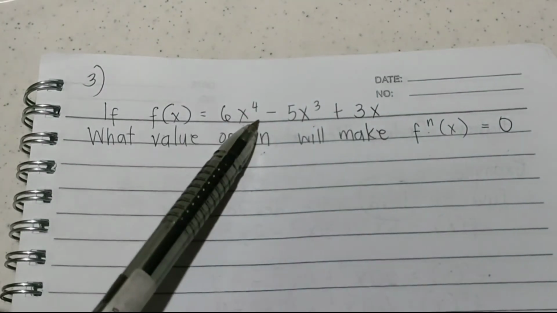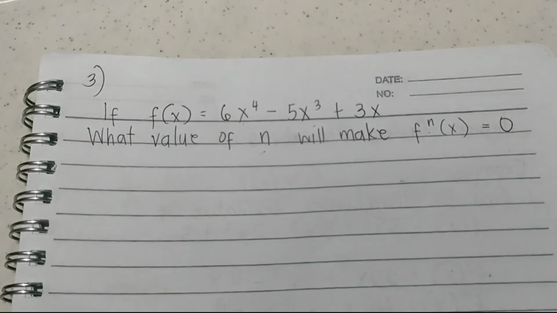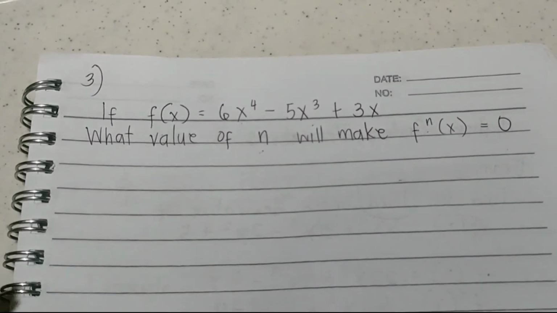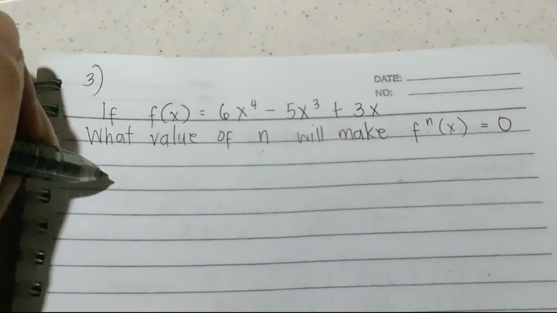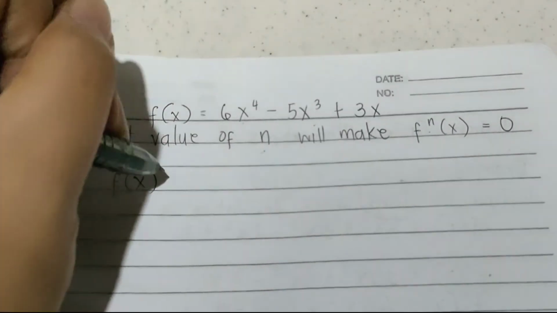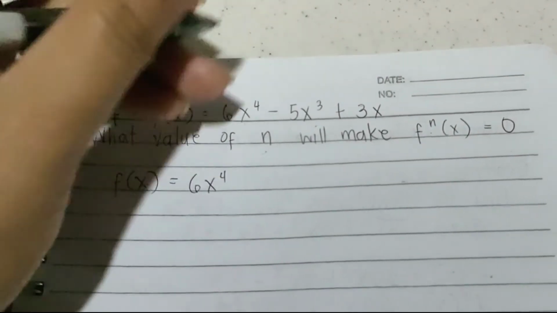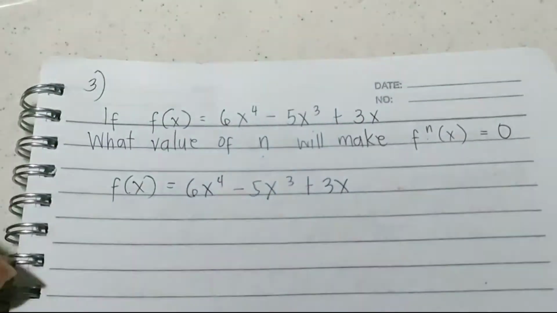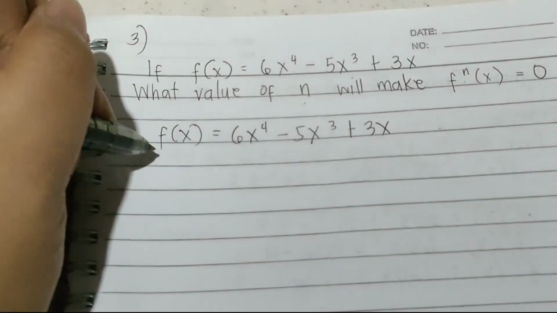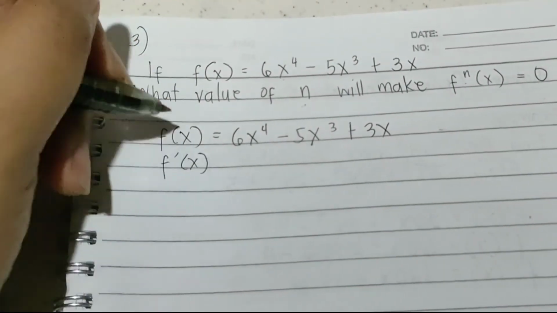Kung ito ang given. So, ang gagawin nyo lang dyan is kunin nyo lang na kunin yung derivative hanggang sa maging 0 na. So, ang given natin ay f of x equals, ulitin ko lang, 6x raised to 4 minus 5x cubed plus 3x. So, tingnan natin. Kunin natin yung first order derivative.